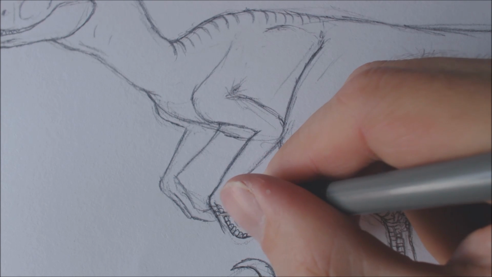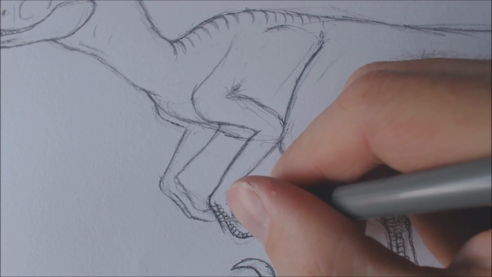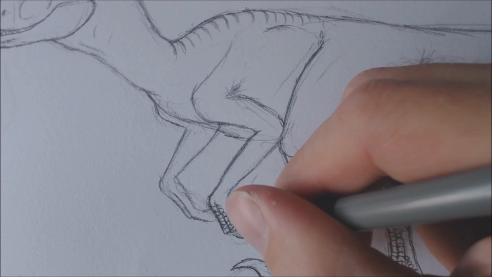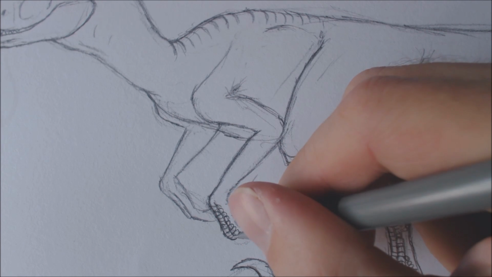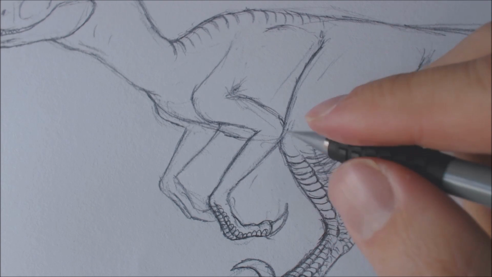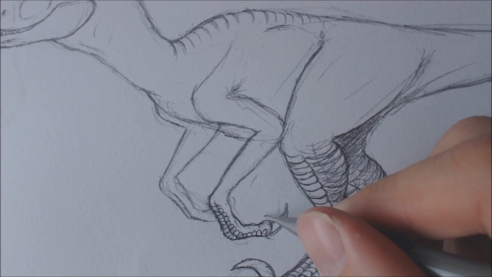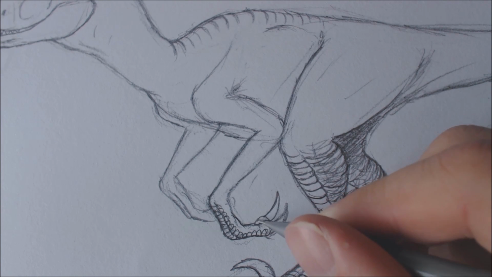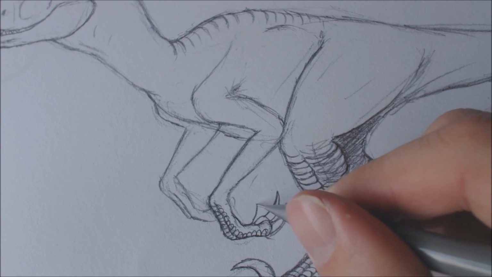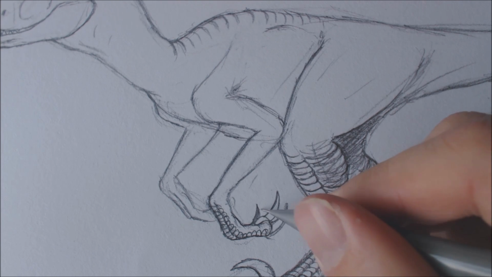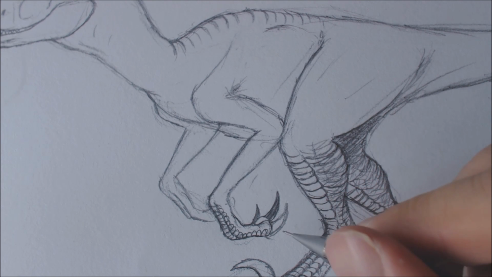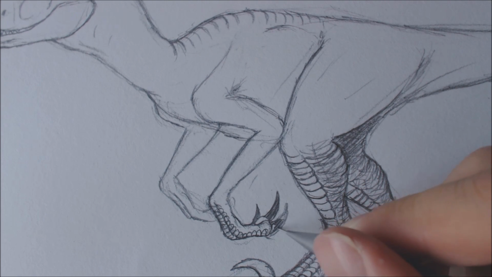I don't know much about creational design, intelligent design, or evolutionistic design. Whichever way you prefer to go with all that, either way, scales along the fingers. I'm just adding in the extra little claws of the fingers. Make them black so they stand out a bit.